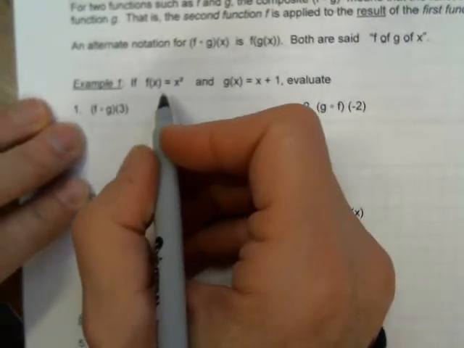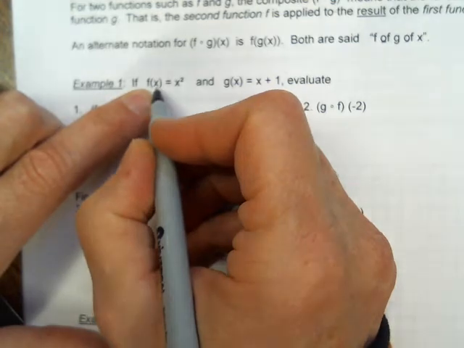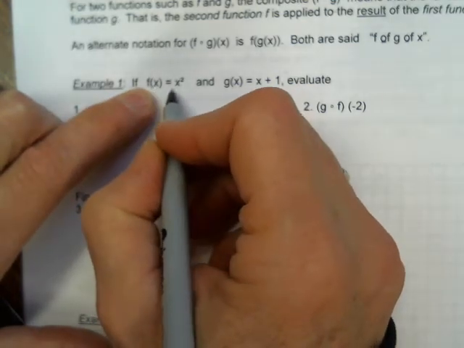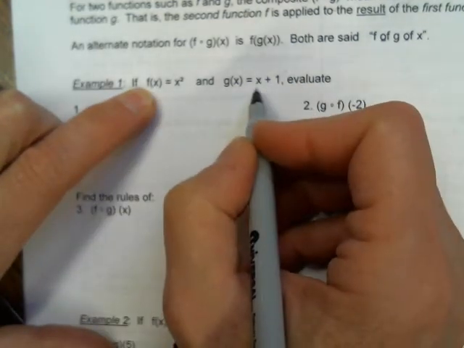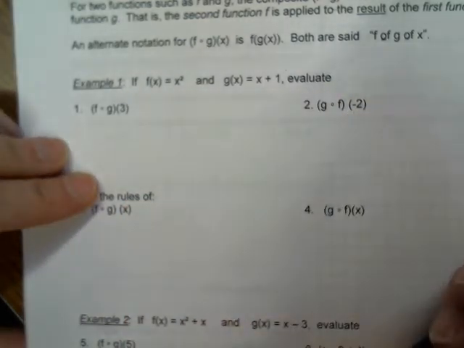So what do I mean by this? Well, first we're given two functions. These are just randomly defined functions. I said f of x is x squared, g of x is x plus 1. They don't have anything to do with each other. They're just two functions that I defined.